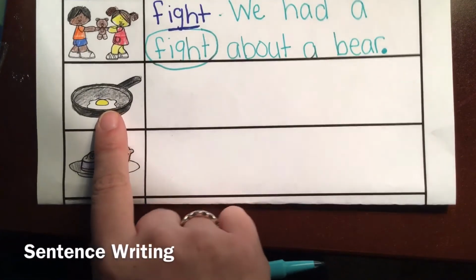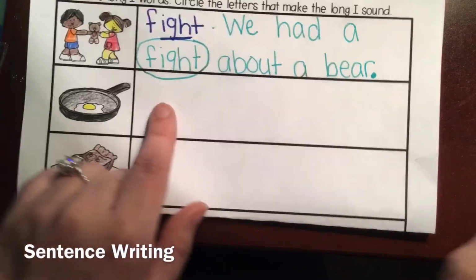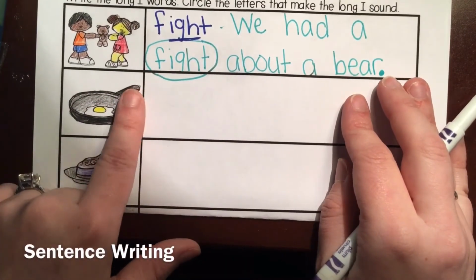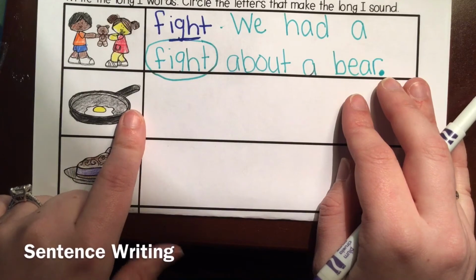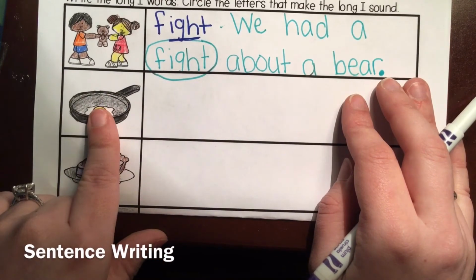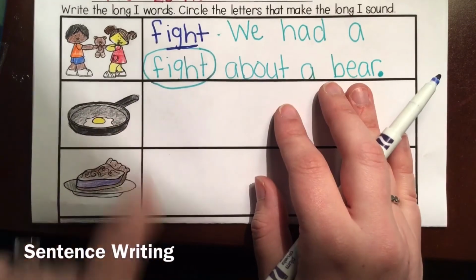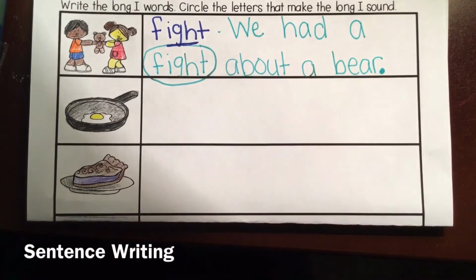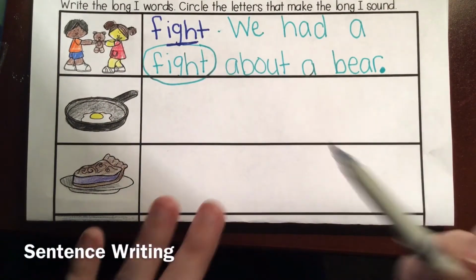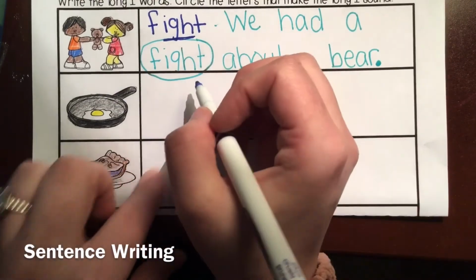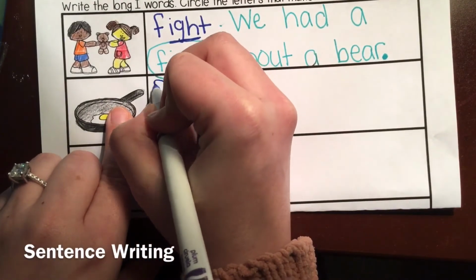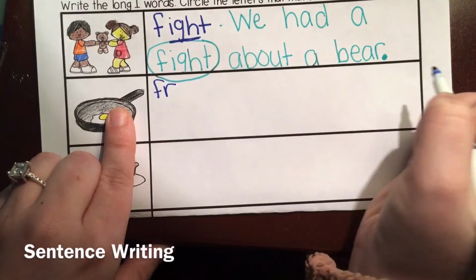Let's do this one. So this one, there's an egg in a pan. So when we're doing this, we could be making a fried egg. So our word is fry, okay? For those of you who might not know. So they are making it, they are frying, but we're going to use the word fry. So fr, that's an R blend.